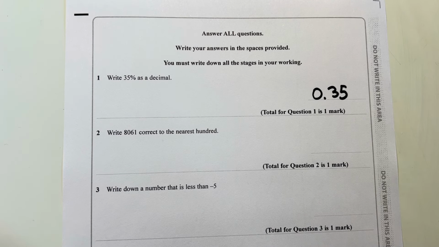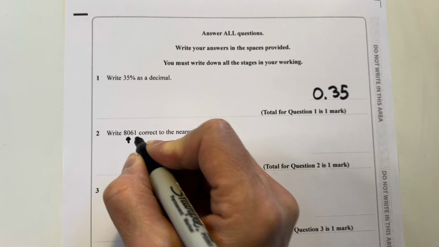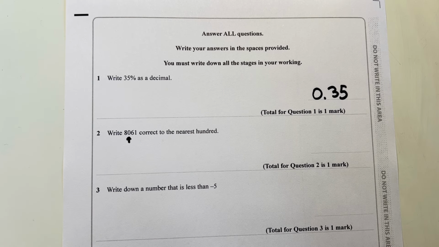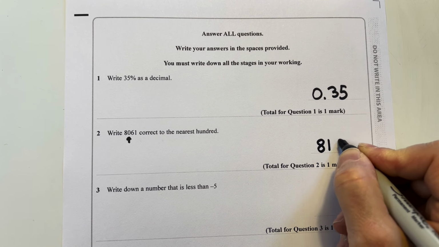The second question is asking us to write 8,061 correct to the nearest hundred. So we look at the hundreds place, which is 0, and what's happening next to it, which is the 6 for 60, and that tells us we're going to round up. So we get 8,100.